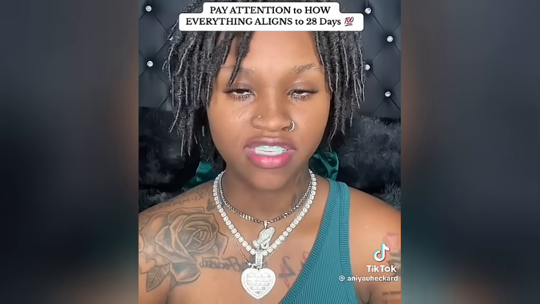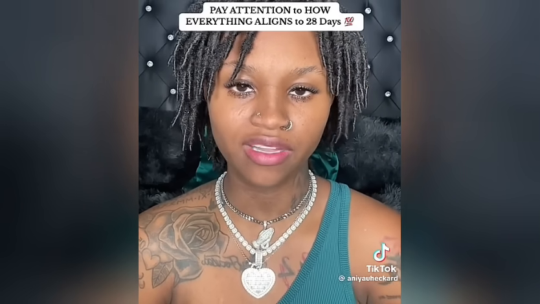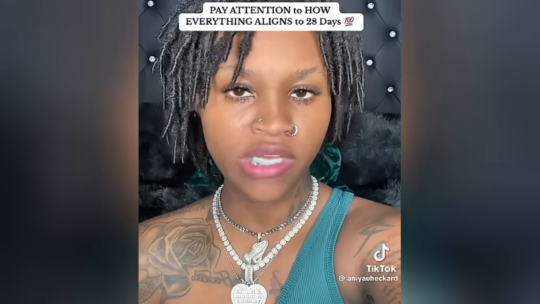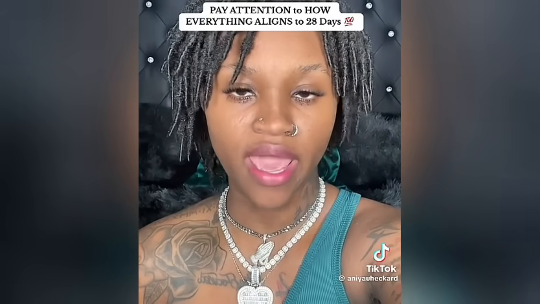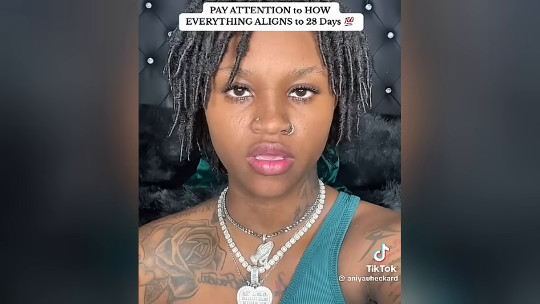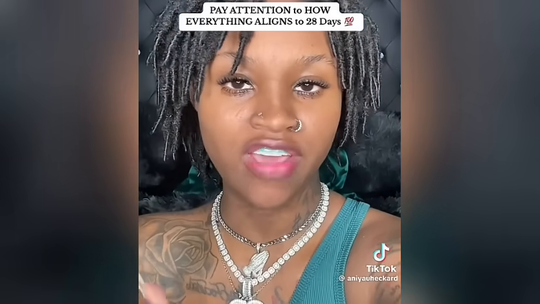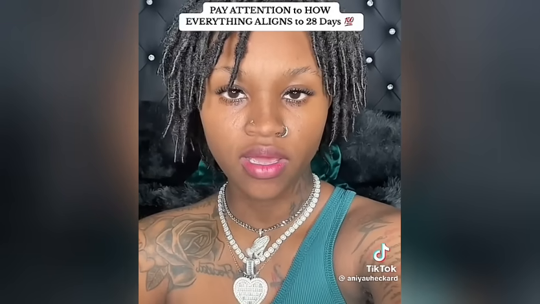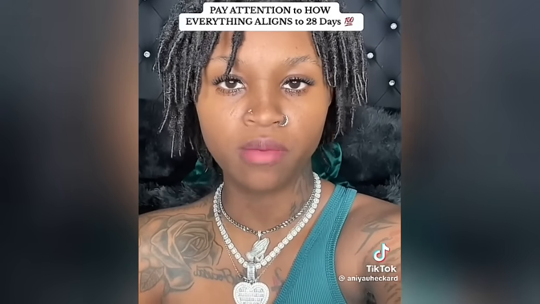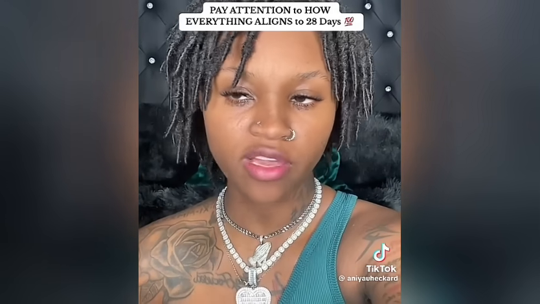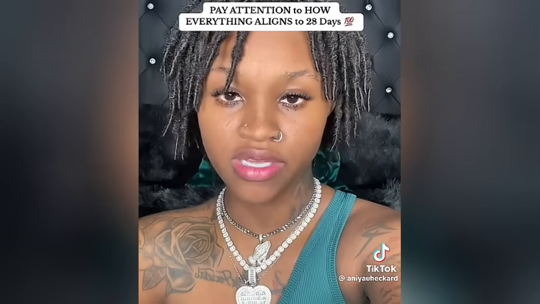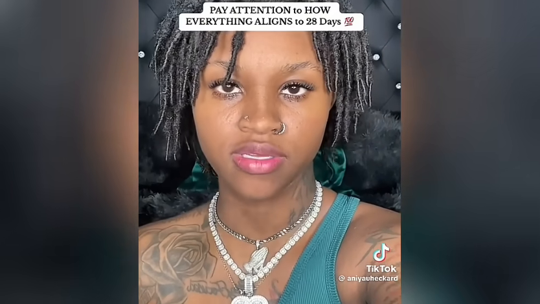13 months instead of 12 will be exactly 28 days in each month. The first will always be a Monday, and the 28th will always be a Sunday. Every month will have exactly 4 weeks, and we will properly align ourselves with the moon cycle. Moon cycle, 28 days. Menstrual cycle, 28 days. Days of the month, 28 days.